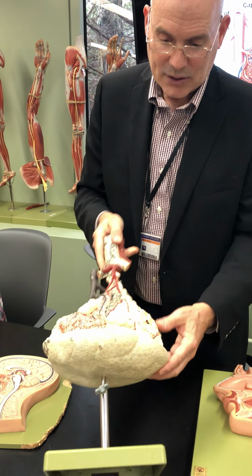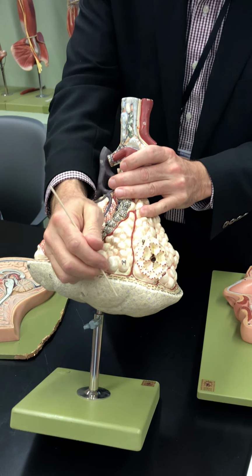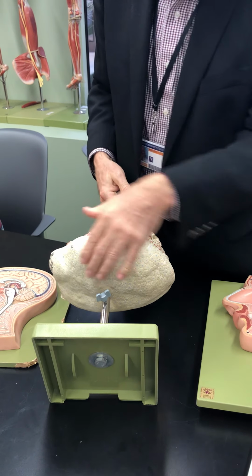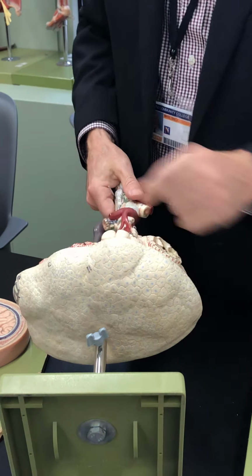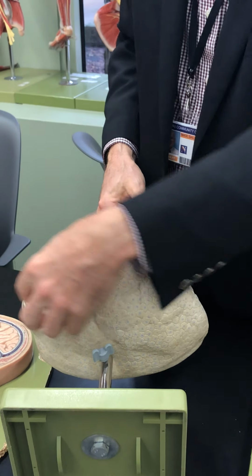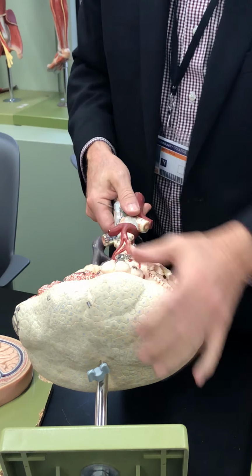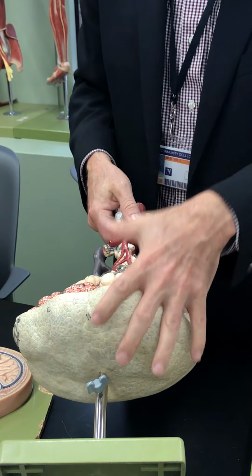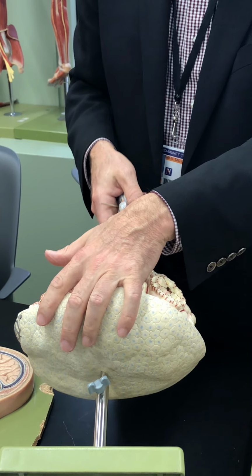Last but not least, there's always some confusion about what is going on here. What's going on here is that you can see the covering of the lung. You can see it because these are simple squamous epithelial cells. That's the pleura, the visceral pleura as far as I'm concerned, the covering of the lung. Now, what's always underneath epithelium?